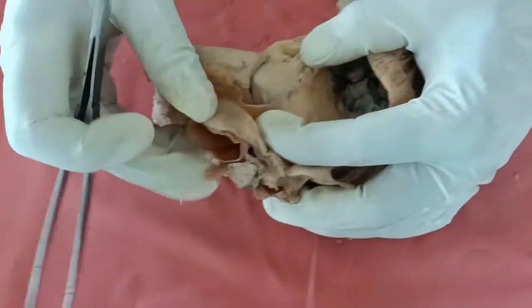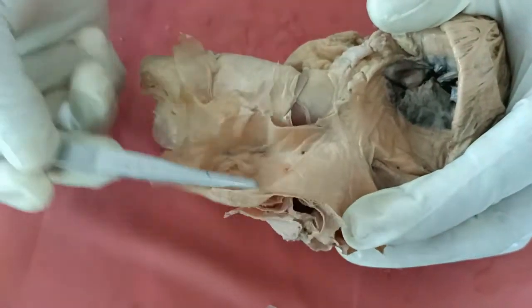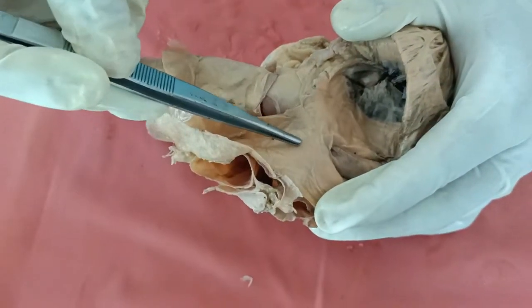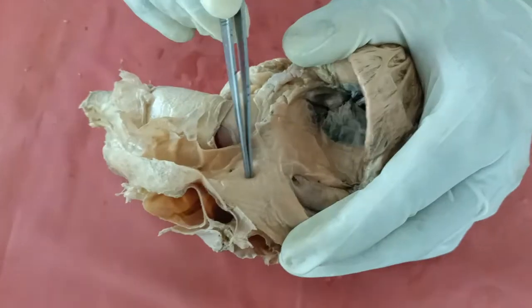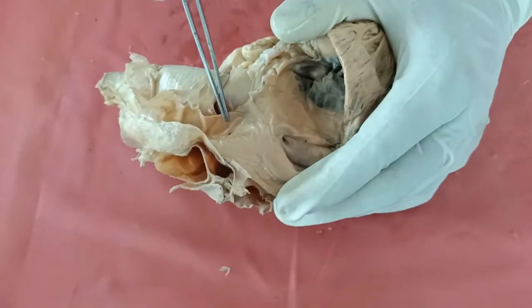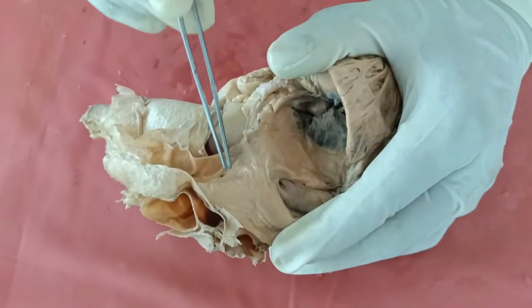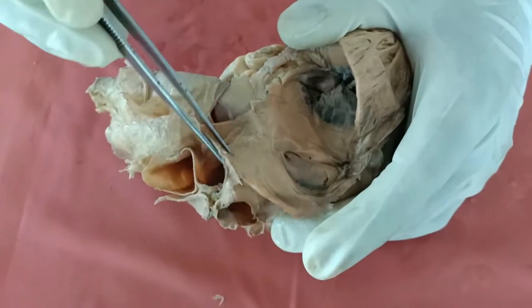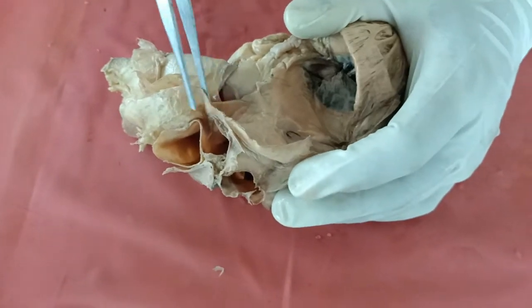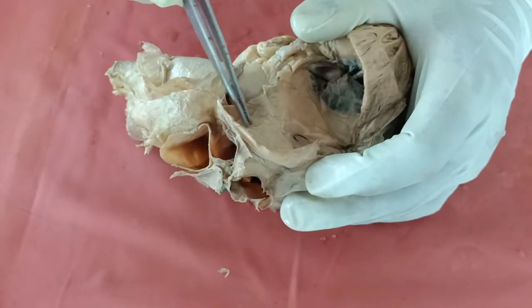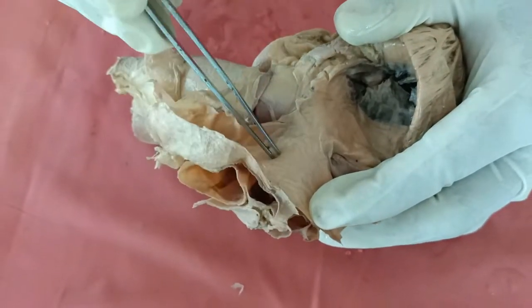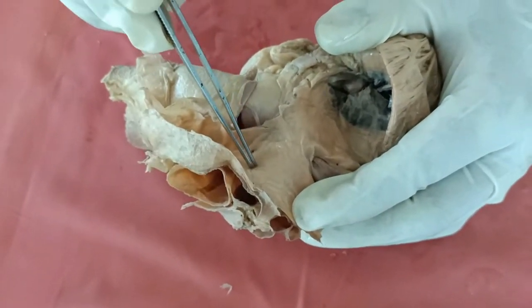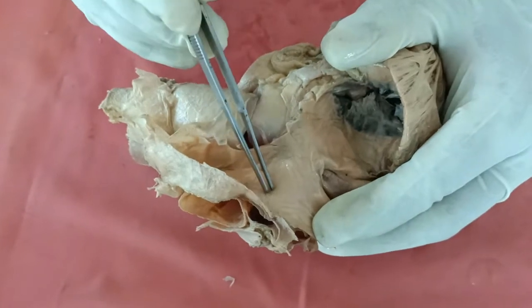If you observe the superior vena cava opening, just below and behind it, you can see the SA node. This is a histological structure. The SA node location is just below and behind the opening of the superior vena cava, at the upper part of the sulcus terminalis. At this place, we can see the SA node.